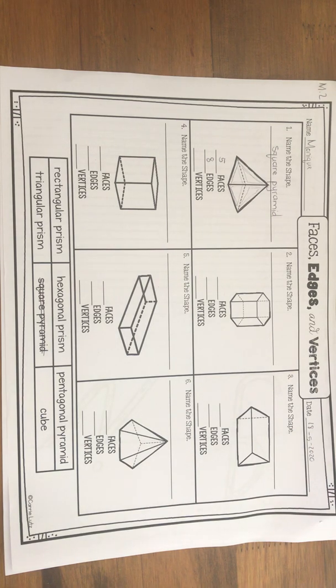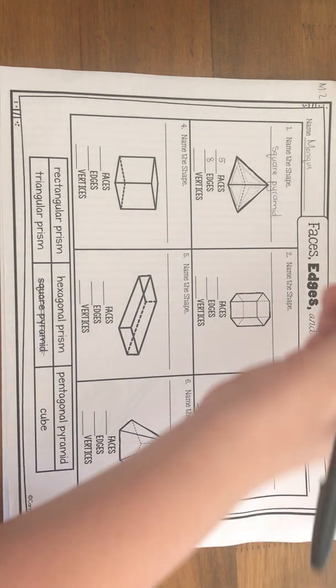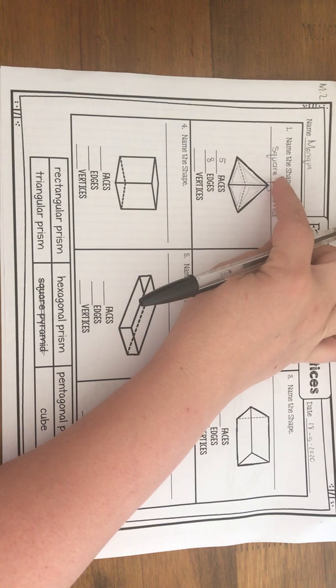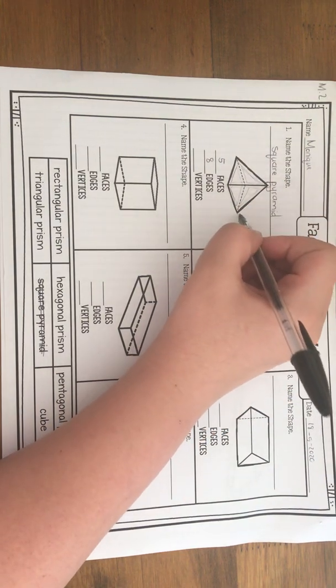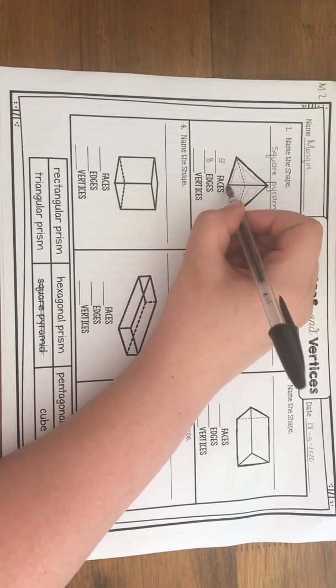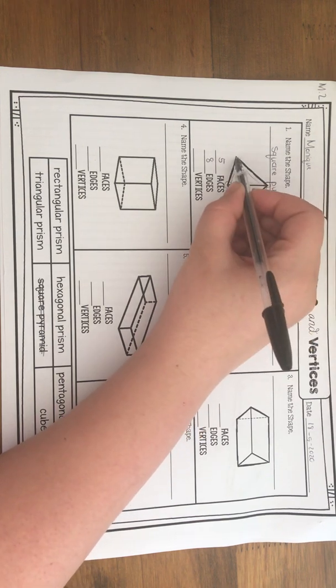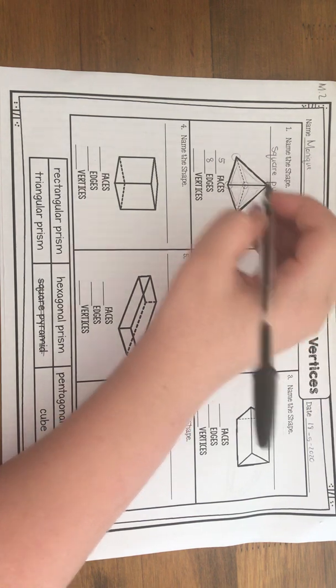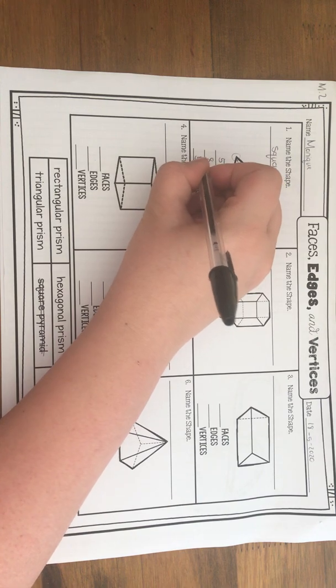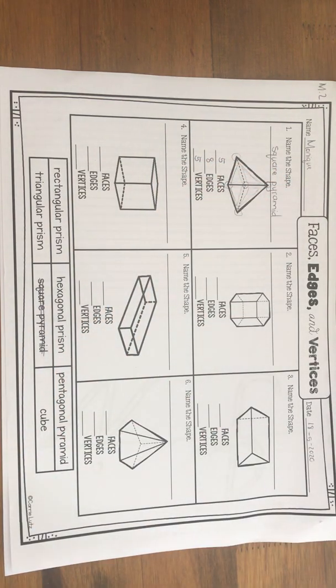And then my vertices, you must always remember the ones you cannot see as well, but the vertex is the pointy parts. If I had to put my finger on this top, would it be pointy? Yes. So we have 1, here's another pointy part, 2, pointy, 3, pointy, 4, and then you must remember that pesky one there at the back that we cannot see, 5. So how many vertices does a square pyramid have? 5.